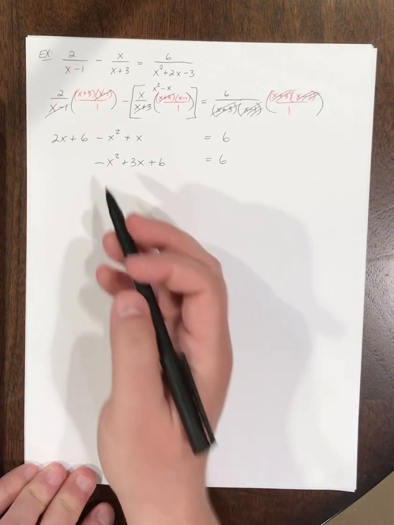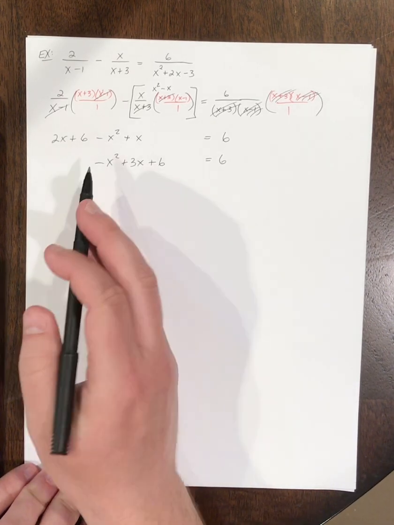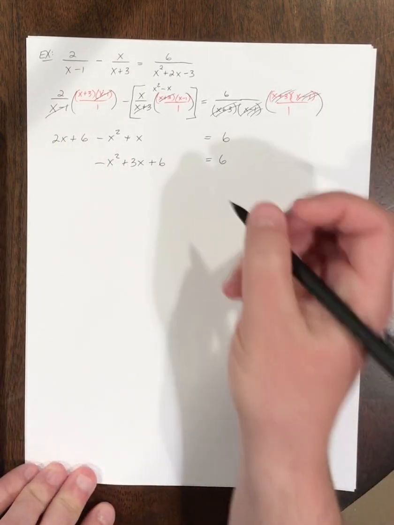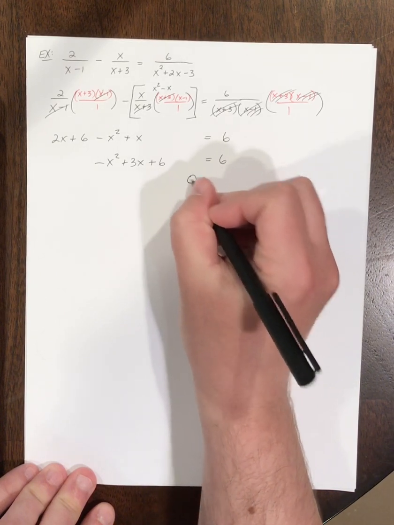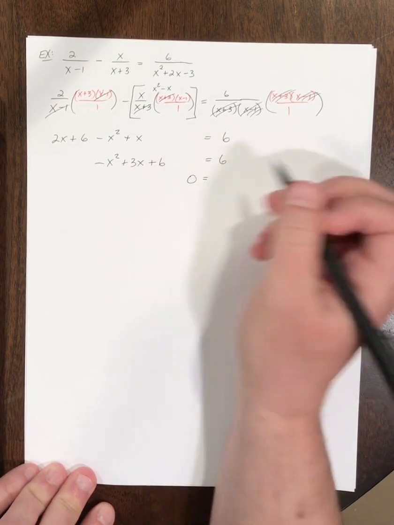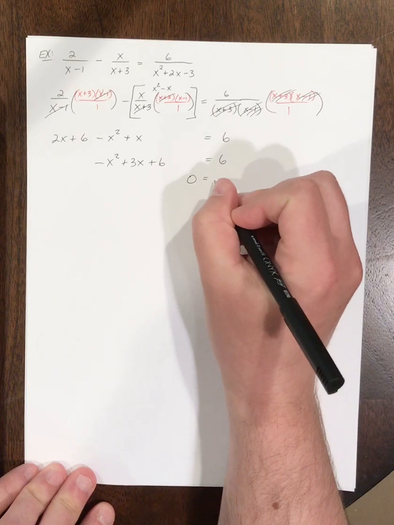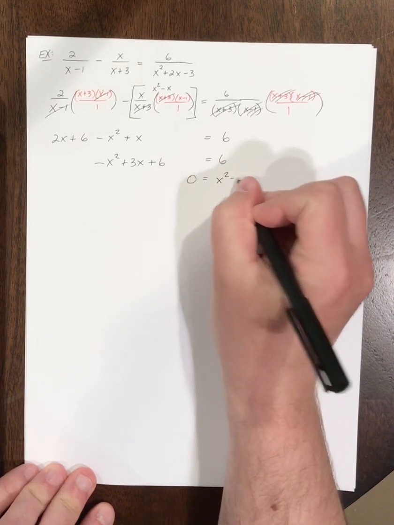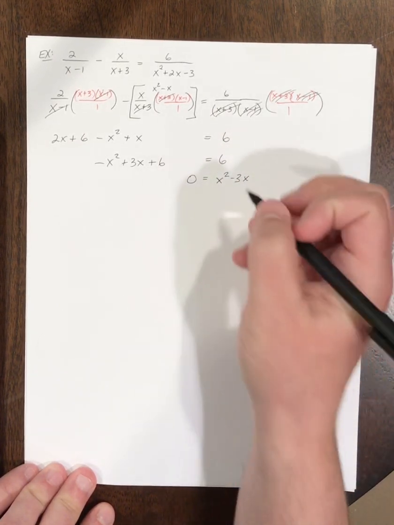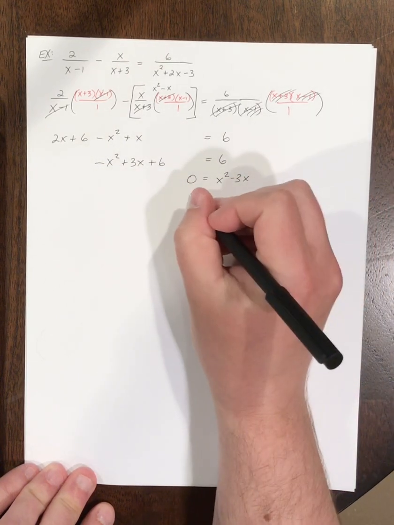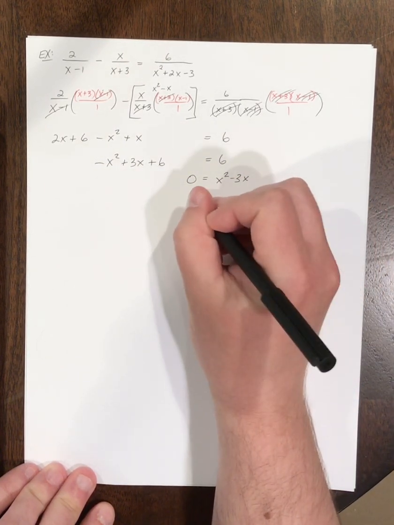And I like to have a being positive. So I'm actually going to bring everything to the right-hand side, subtracting the 6's, those will cancel out. And then I'll just have x squared minus 3x. It doesn't really matter. You can factor it while it's on the left. I just prefer it this way.